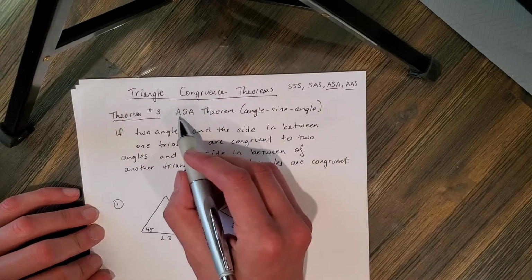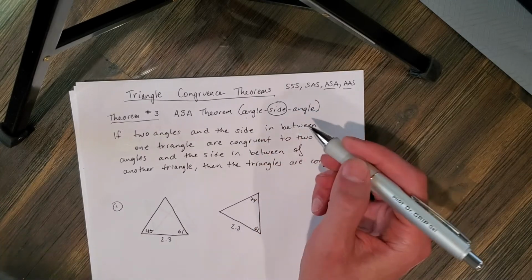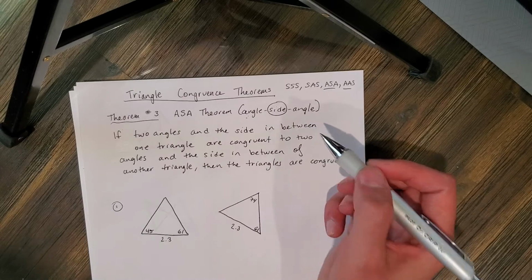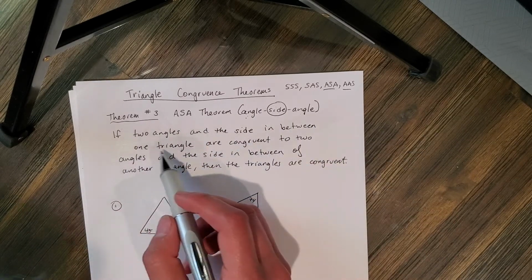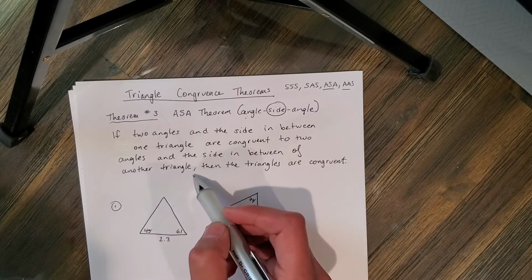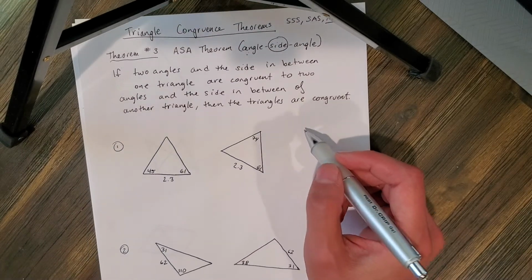It says ASA stands for angle, side, angle. Now this time the side is going to be in between the two congruent angles, okay? So notice here it says if two angles and the side in between one triangle are congruent to two angles and the side in between of another triangle, then the triangles are congruent. So let's take a look at this here.